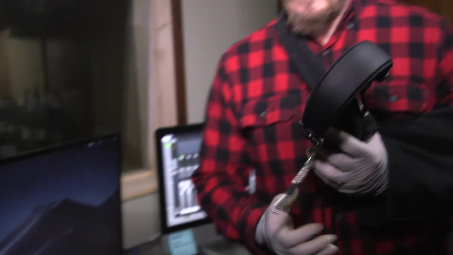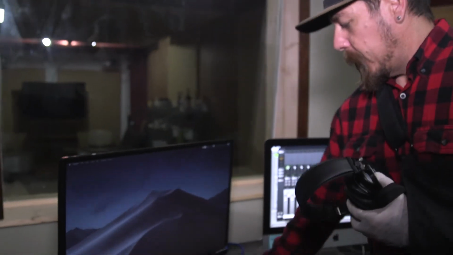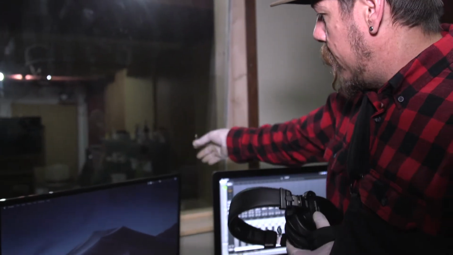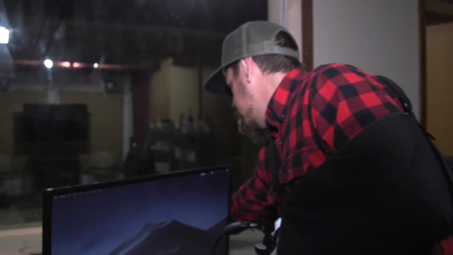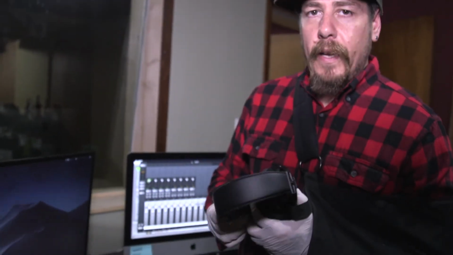So we'll set some of these 1/4 inch adapters in here. We can set them up here on the windowsill. And I think that's it. So I'm going to show you guys now how to turn the studio off.